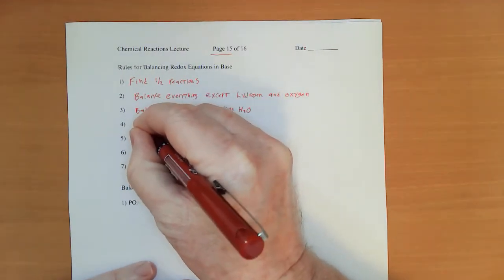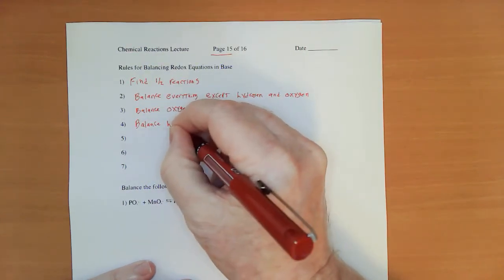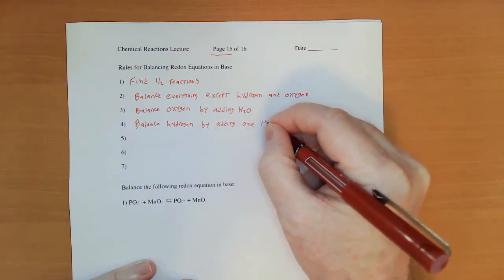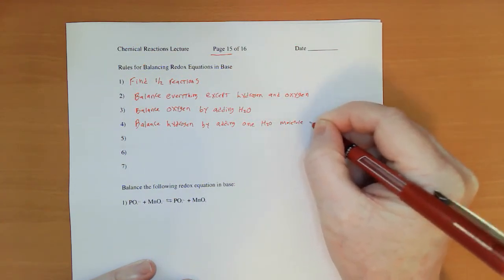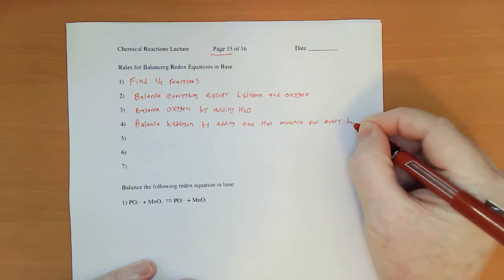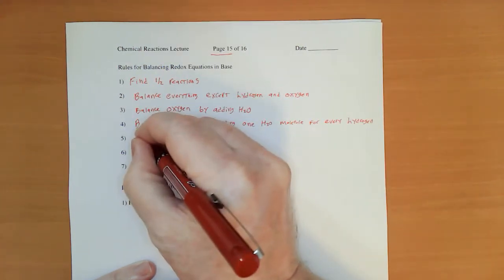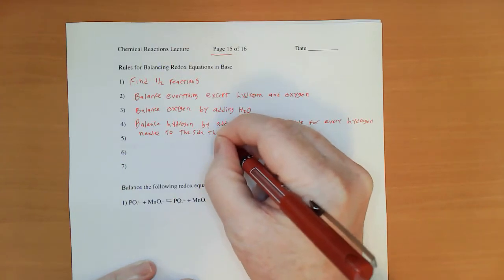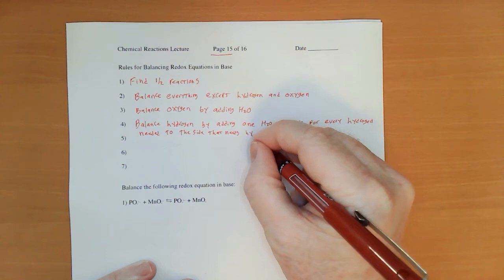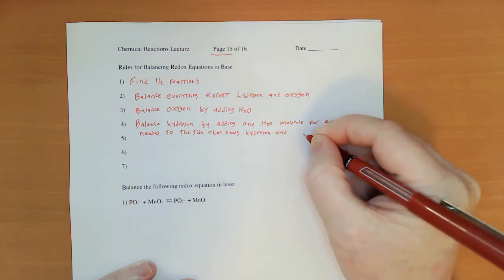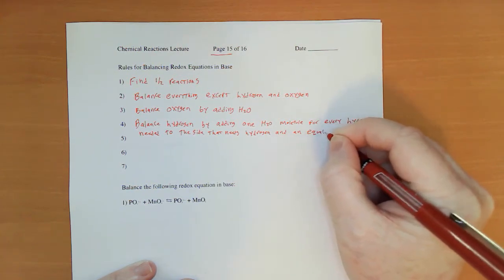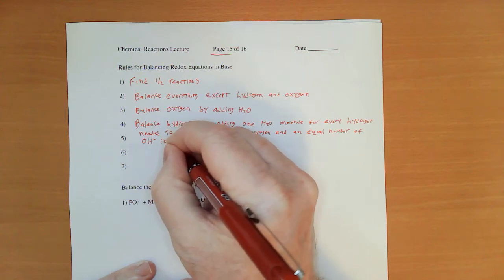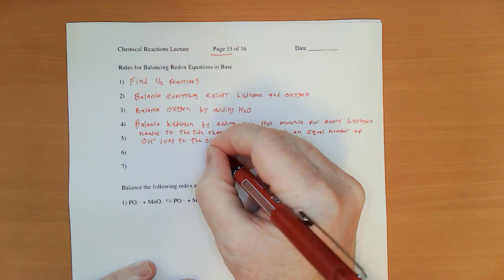So what we do is we balance hydrogen by adding 1 water molecule for every hydrogen needed to the side that needs hydrogen, and an equal number of hydroxide ions to the other side.